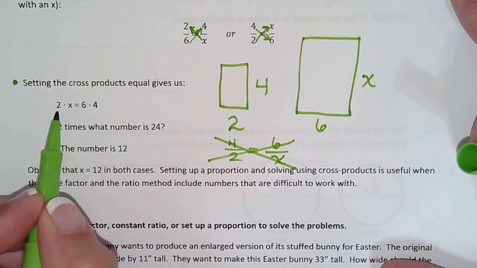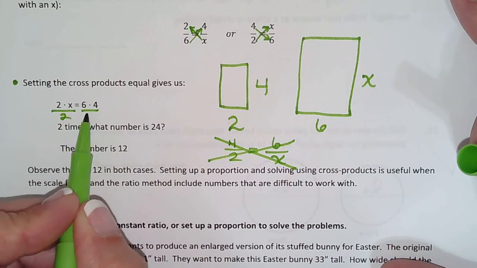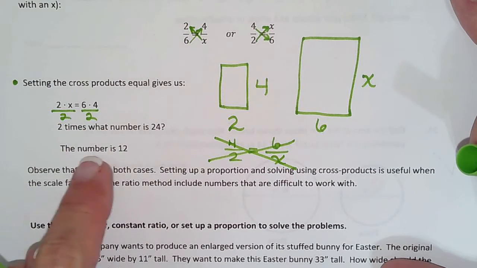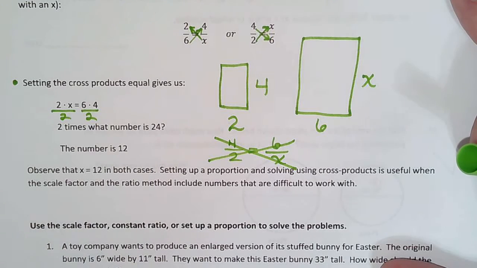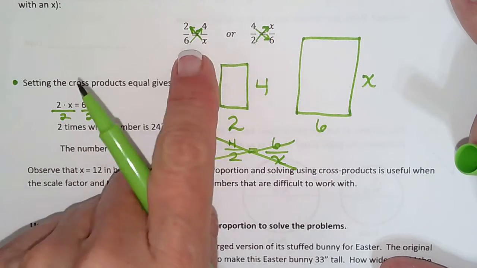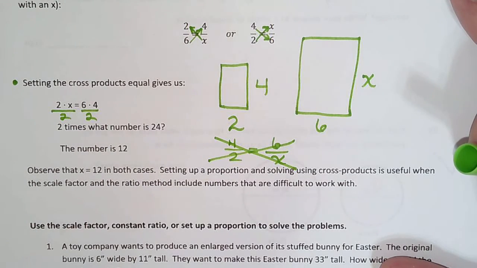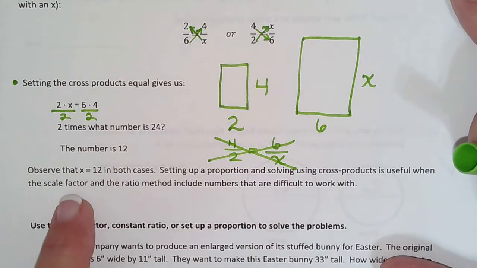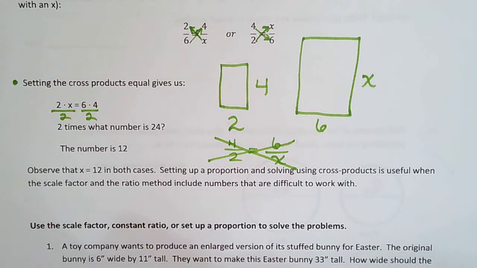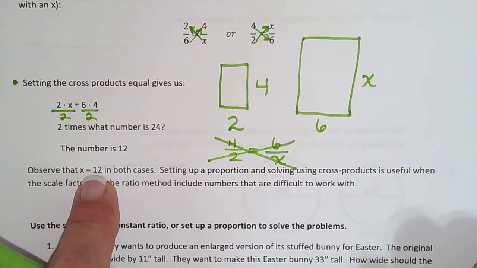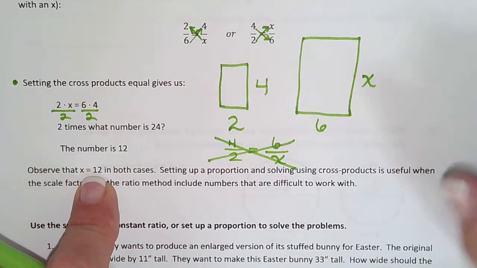And then we divide both sides by 2, which we learned in the last module, and 24 divided by 2 is 12, which is what we got anyway using the scale factor. But sometimes you can't tell by looking what the scale factor is, so that's how we have to make sure we know how to solve proportions. So we got 12 when we used a scale factor. We got 12 when we did it this way.